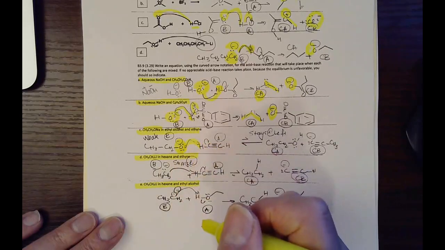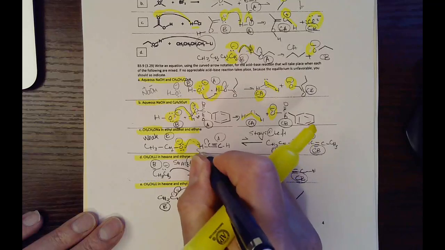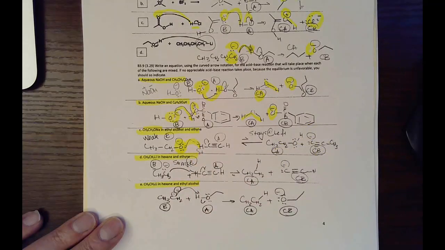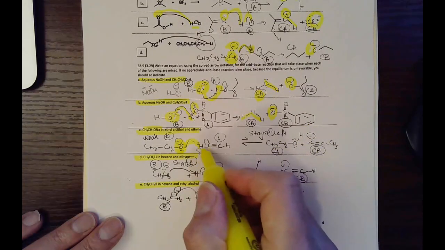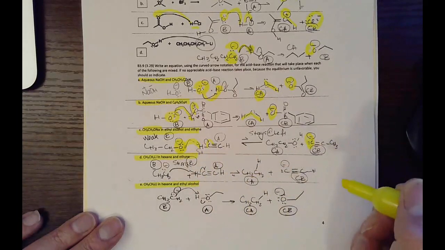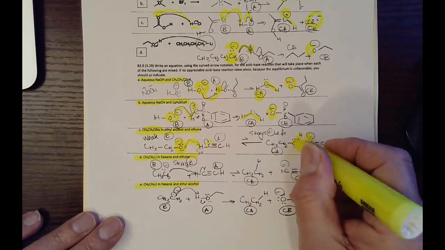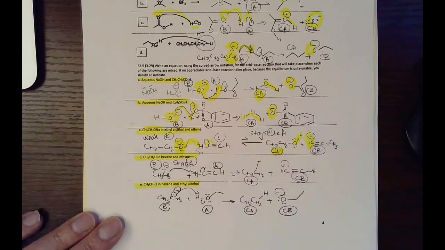It reacts with the H. And remember this H is partially positive. It's acidic. The bond between H and carbon goes to the carbon. So the carbon now is negative. And O as an O minus grabs that H, so this becomes conjugate acid.